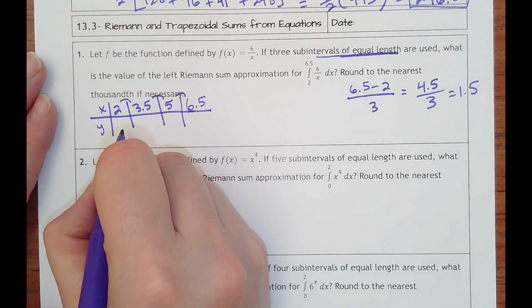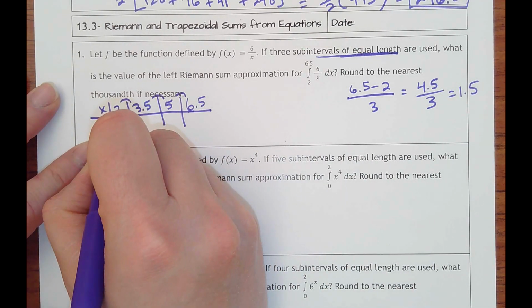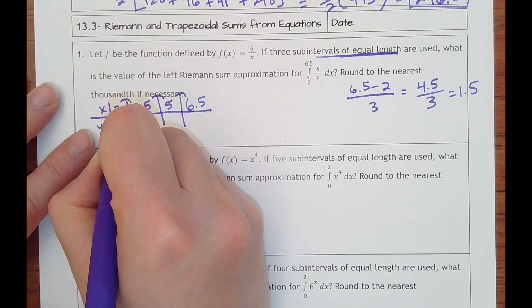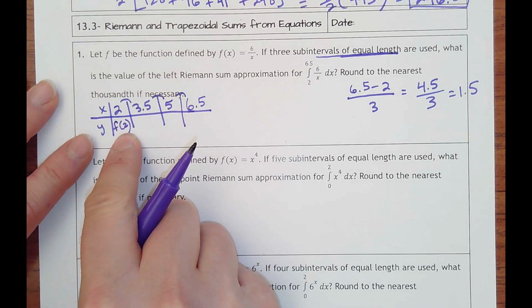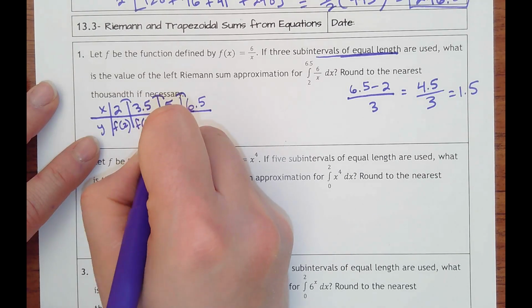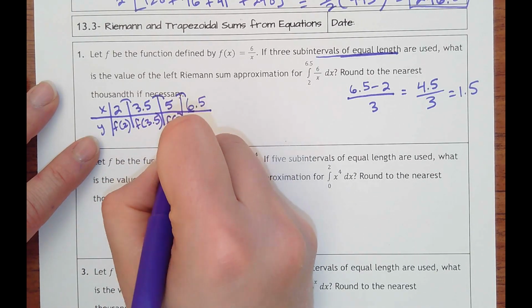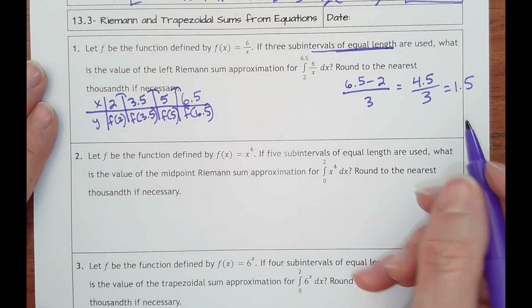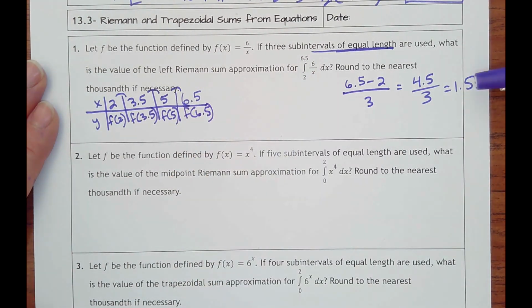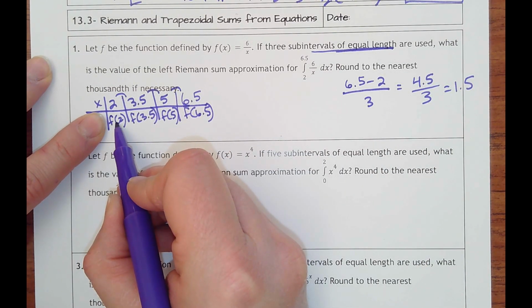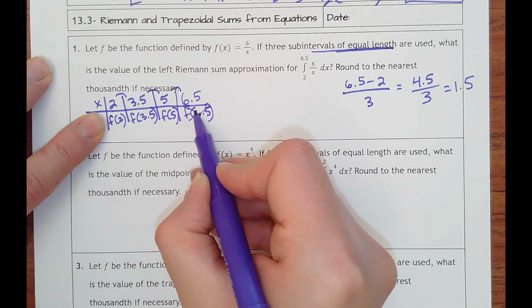Okay, instead of actually figuring out a number here, let's just say at x is 2, our y value is going to be whatever f of 2 is, right? We're plugging in 2 for x, and we're going to get out a y. Here it would be f of 3.5, here f of 5, and f of 6.5. That'll be a little bit easier for my table. Okay, so to find the area, I'm going to use the left-hand sides. So using this left, this left, this left. We're not going to be using this one.